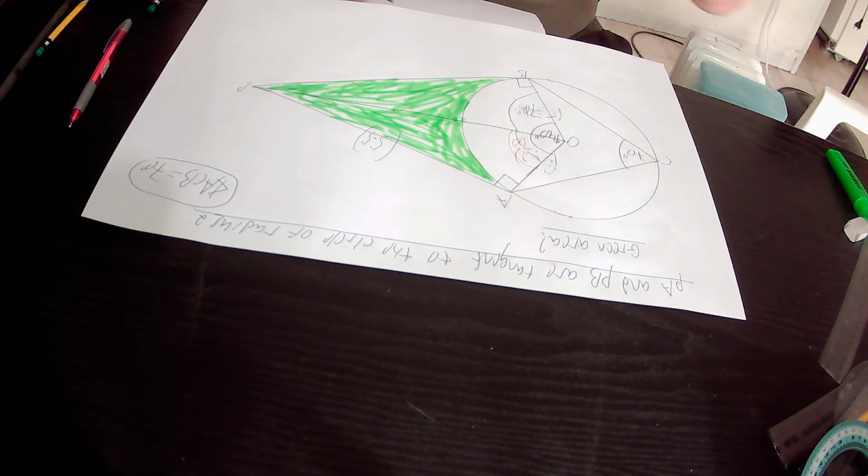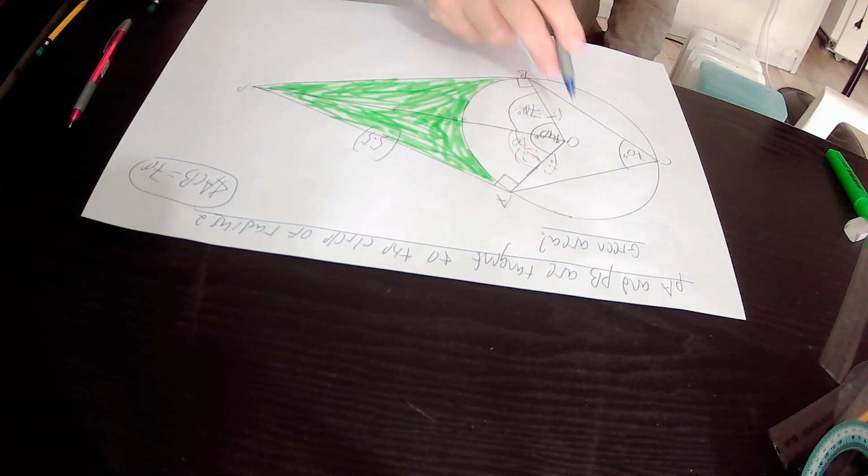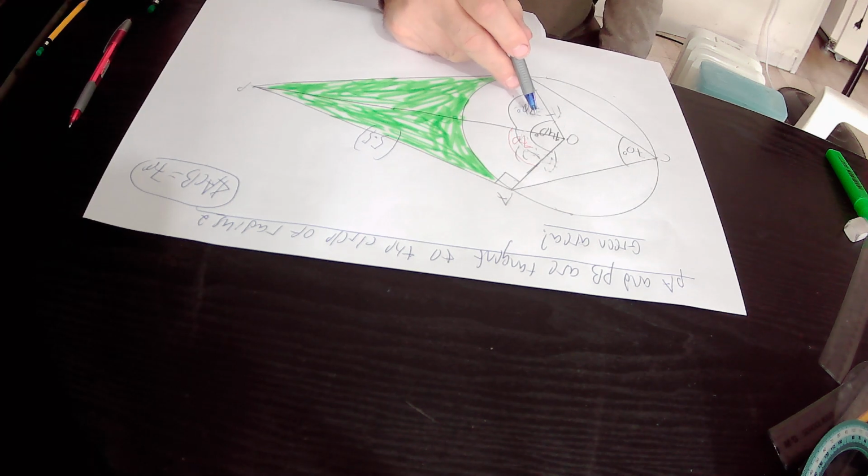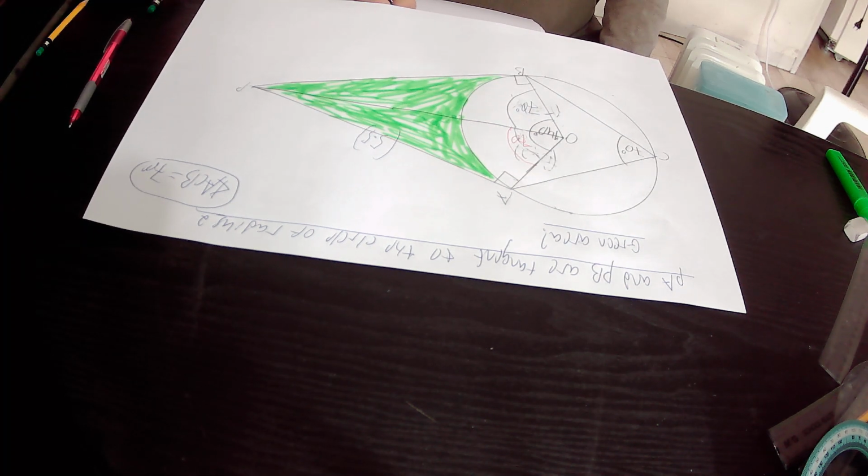The area of sector AOB equals the area of the circle that contains the sector, that is pi r squared, times the angle between the legs of this sector AOB. This angle is actually 140 degrees, over 360 degrees.